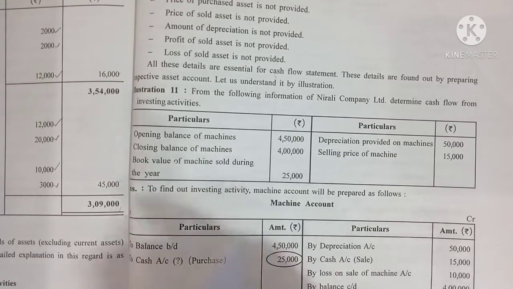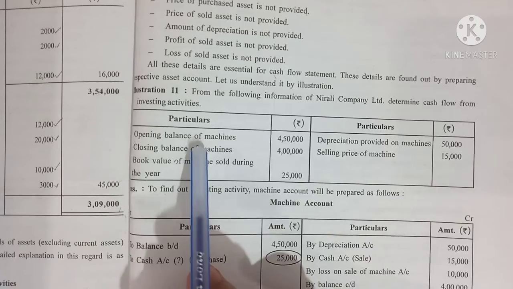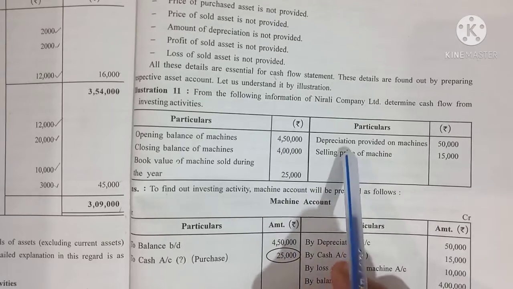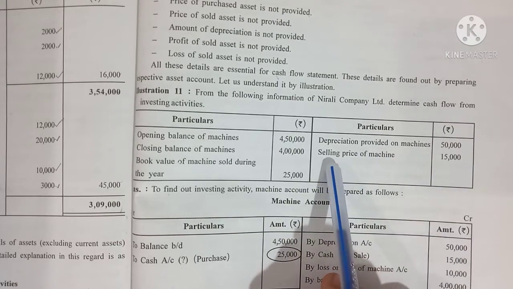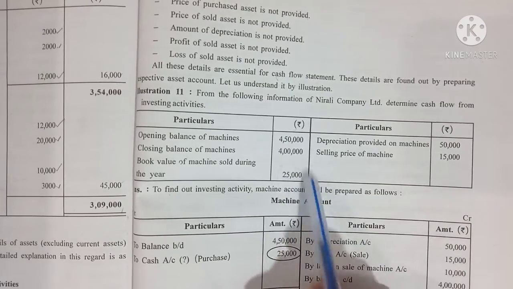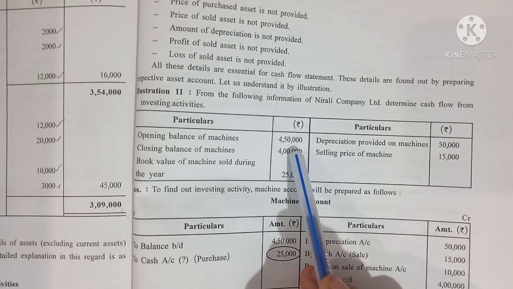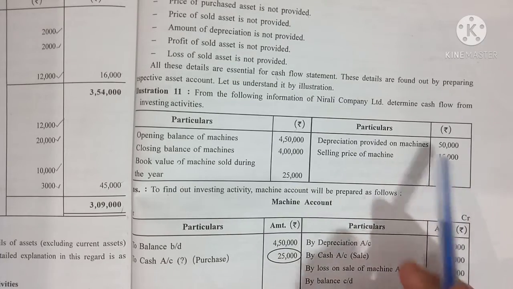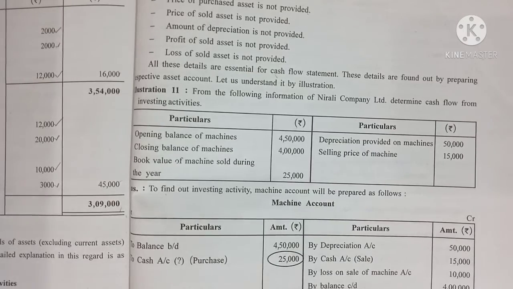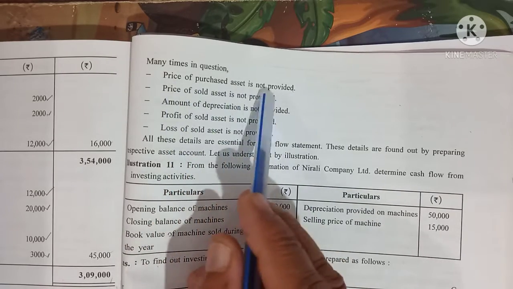In this question, see how much machine you have purchased during this year. Opening balance and closing balance are given. The machine sold, 25,000, is also given. Depreciation is also given. The selling price of the machine is 15,000: a machine of 25,000 was sold for 15,000. Depreciation charged is 50,000. That is said, but nowhere is the price of purchase of assets mentioned. The price of purchase of assets is not provided.